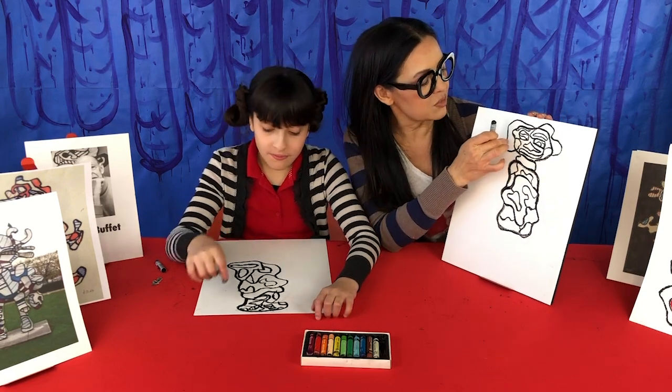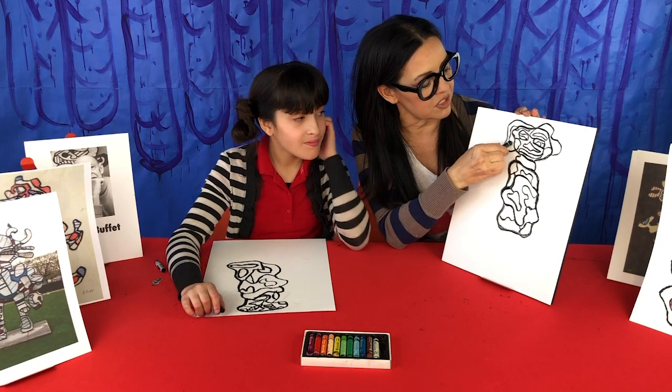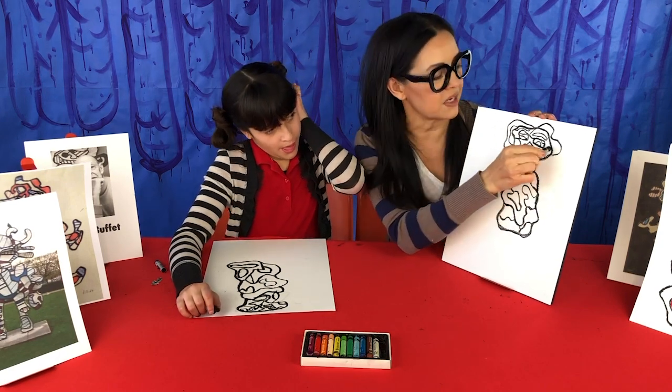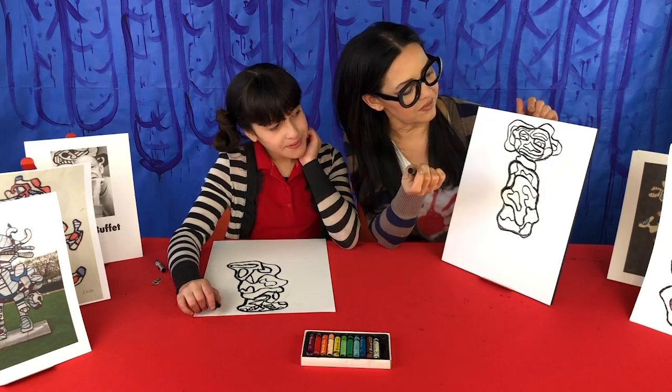Okay, so next what you're gonna do is take these three shapes and add a shape or two to them if you made some hair shapes. So that's all I'm gonna do.